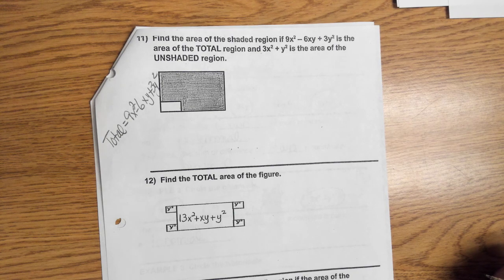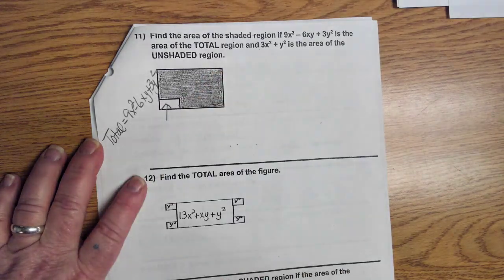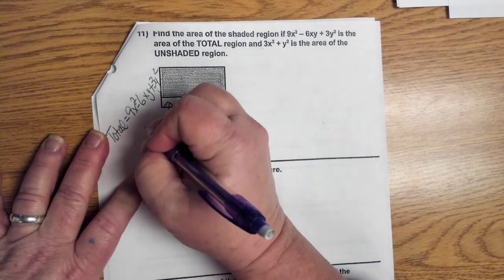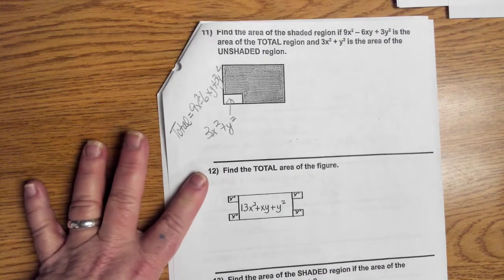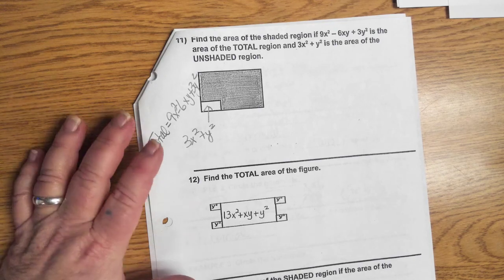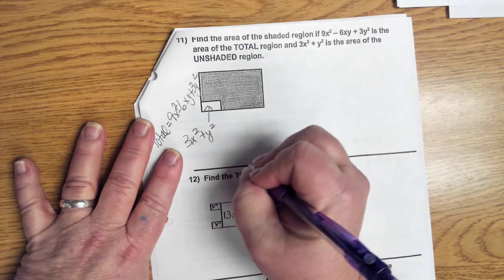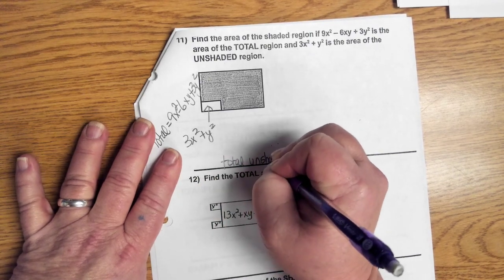They also told us that the unshaded region, so this region, is 3x squared plus y squared, didn't they? They want us to find the shaded region. So total minus unshaded.